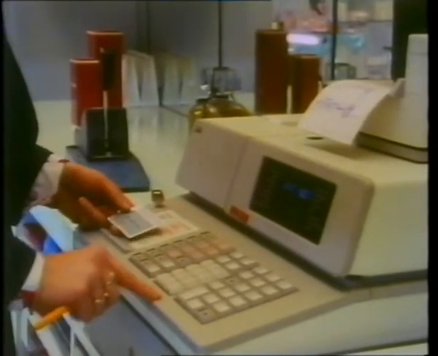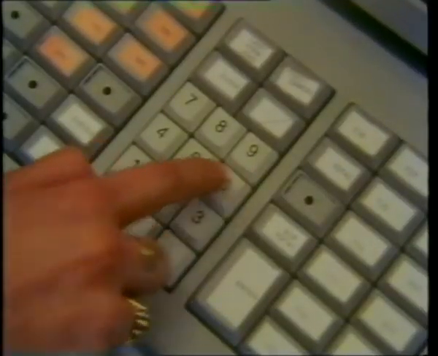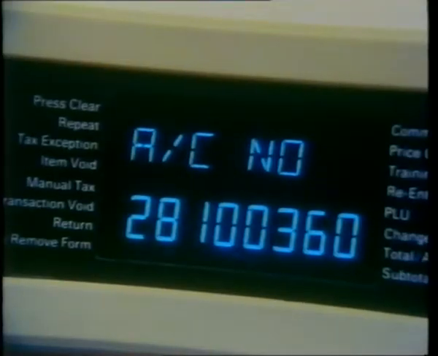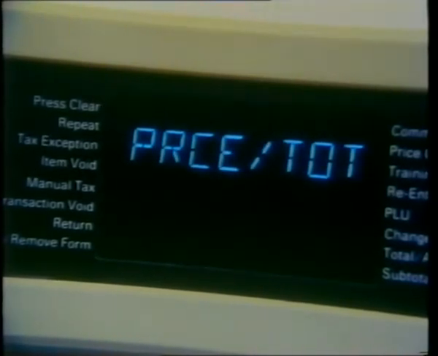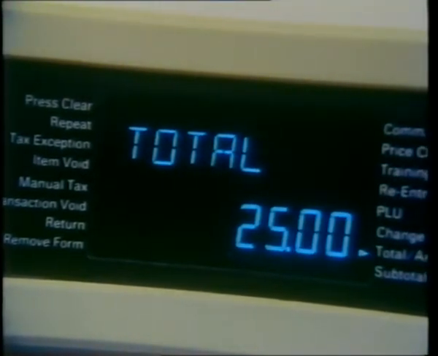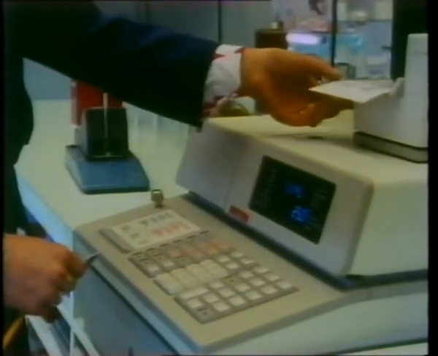Despite appearances, the electronic till being used for this sale is actually a computer terminal. It's an example of a special purpose input device. We'll find the reason for its use a few miles away.